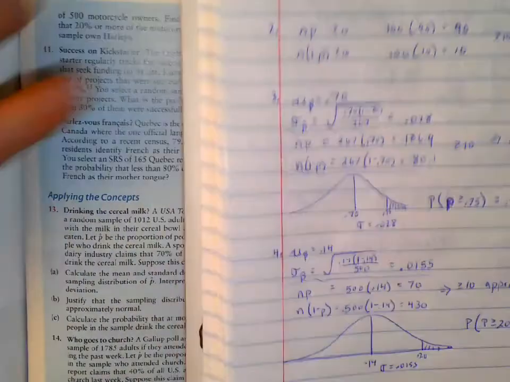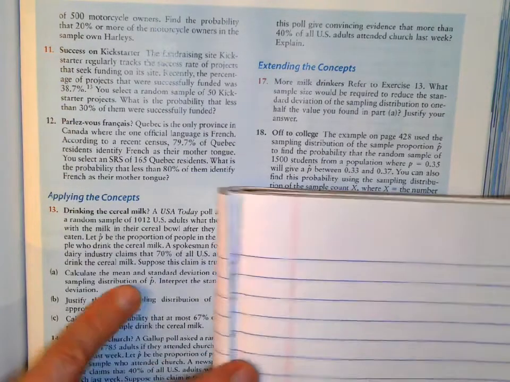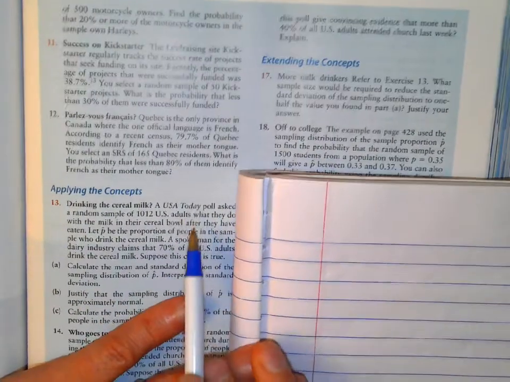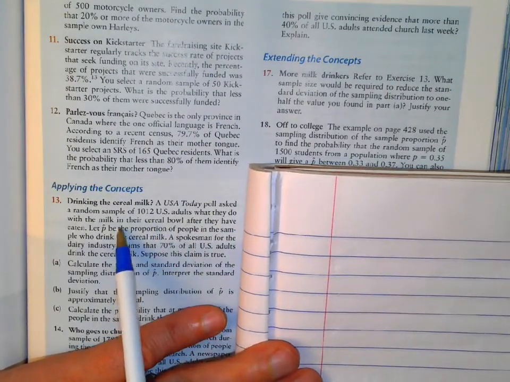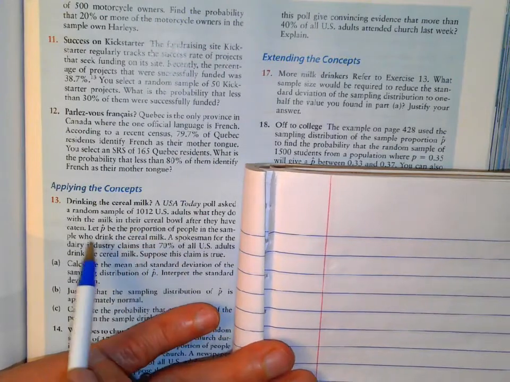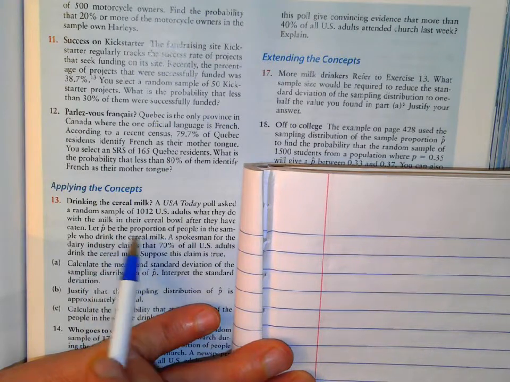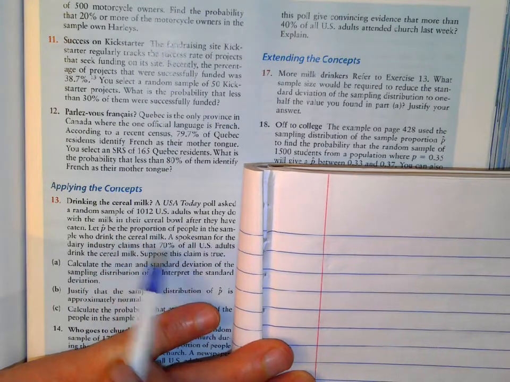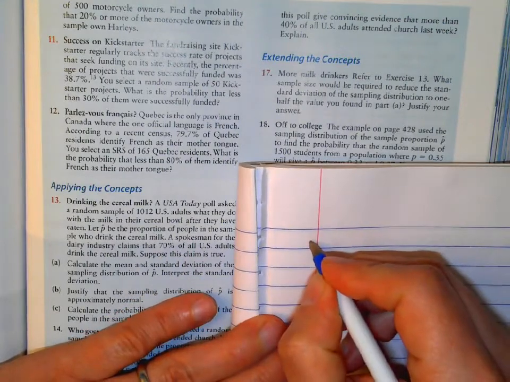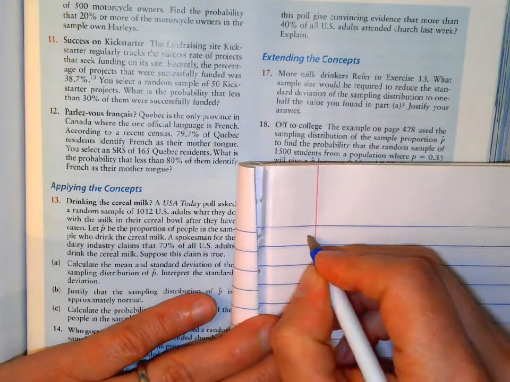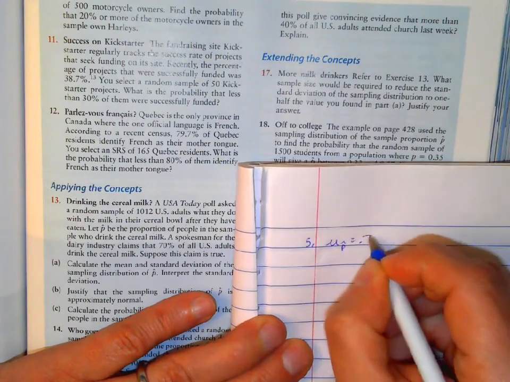Next problem. Drinking the cereal milk. A USA Today poll asked a random sample of U.S. adults what they do with the milk in their cereal bowl after they have eaten it. I drank mine. P is the proportion in the sample who drank the milk, and they claim 70%. So this is question number 5. We know the mean they claim is 70%.